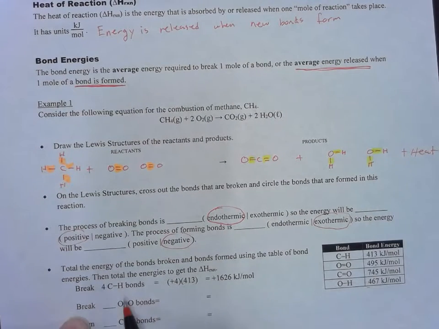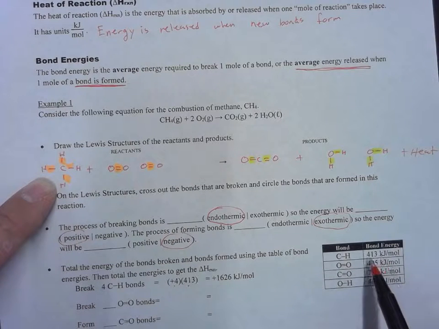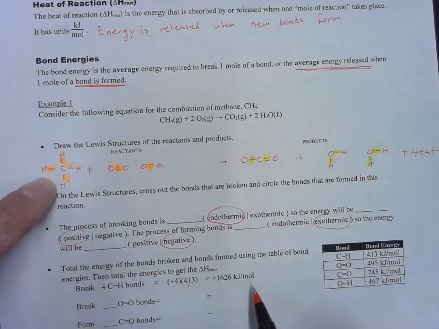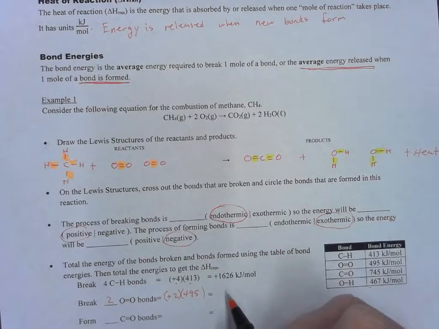You're going to be doing this in your worksheet today. So let's see. We break 4 carbon-hydrogen bonds up here. 4 CH single bonds. That's plus 4 times. Remember, we're adding in energy, so that's why this is positive. Plus 4 times 413 kilojoules per mole for a grand total of plus 1626 kilojoules per mole. How many oxygen-oxygen double bonds do we break? We break 2 of them. So we say plus 2 times 495. My total for this is going to be plus 990 kilojoules per mole.